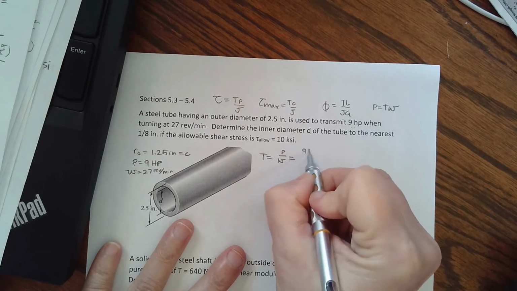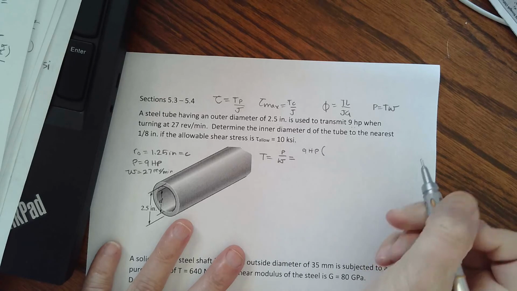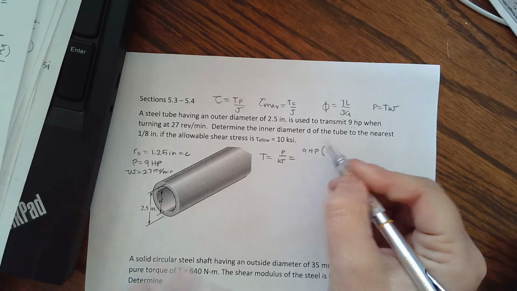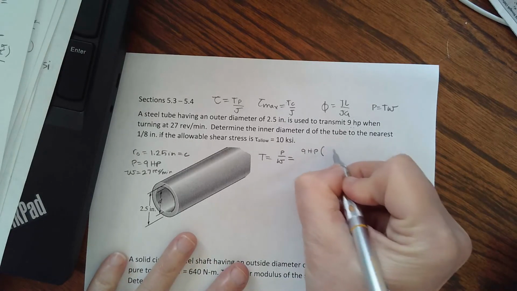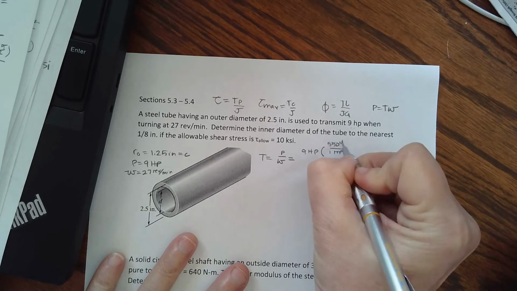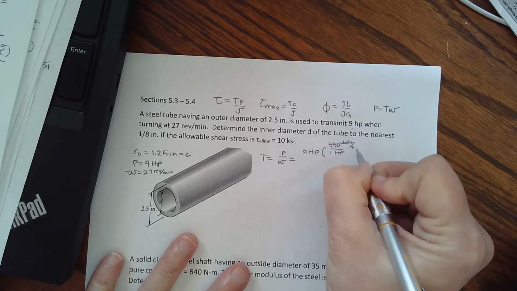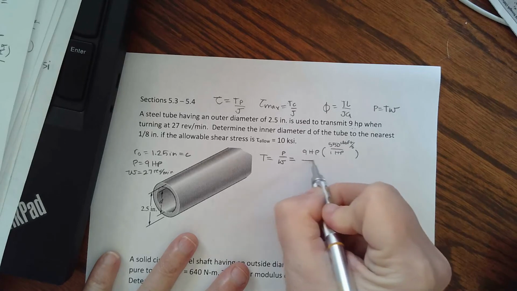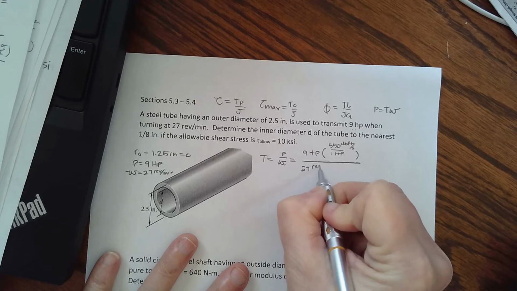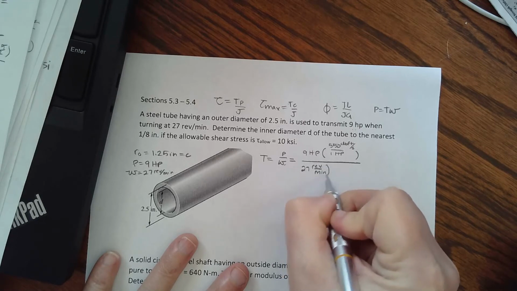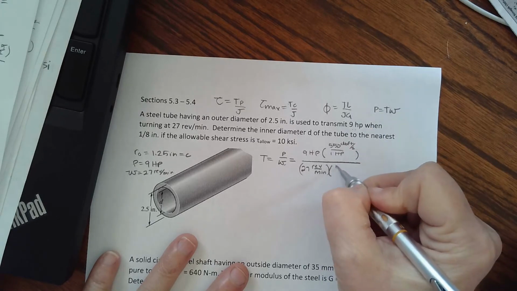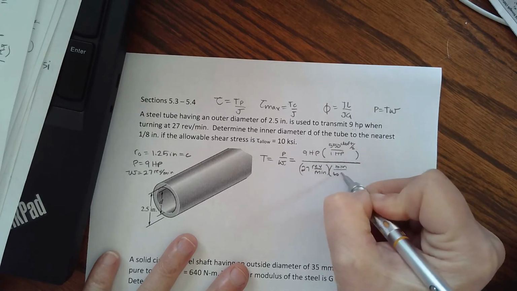So I have 9 horsepower, and that's not a unit that I'm used to seeing in terms of pounds or inches, kips, whatever. And so I know that 1 horsepower using our conversion is the same thing as 550 pound-feet per second. Okay, now here on the bottom, I have 27 revolutions per minute. Well, I need to get this to seconds because I have seconds up here. So we have 1 minute is 60 seconds.